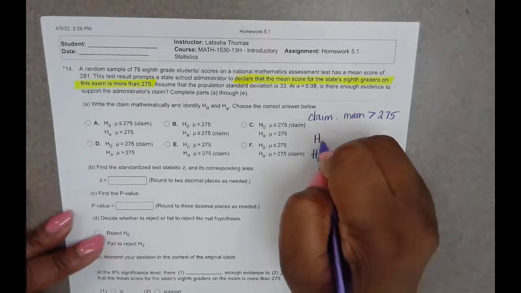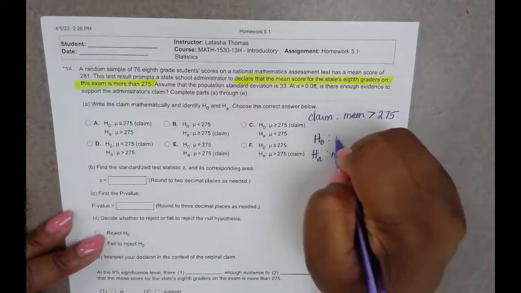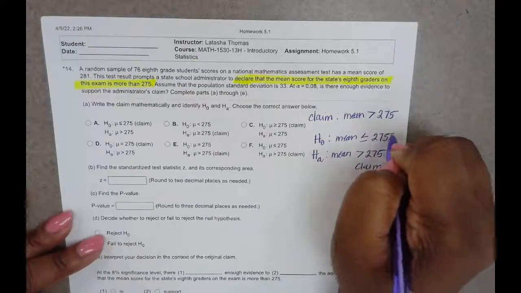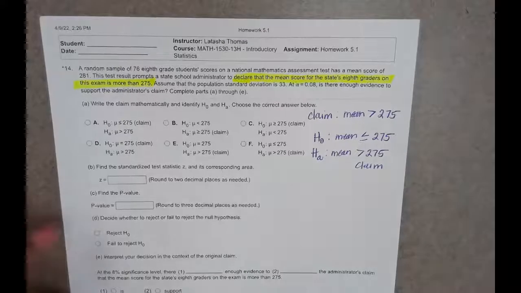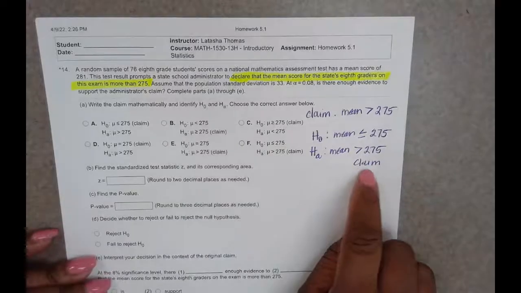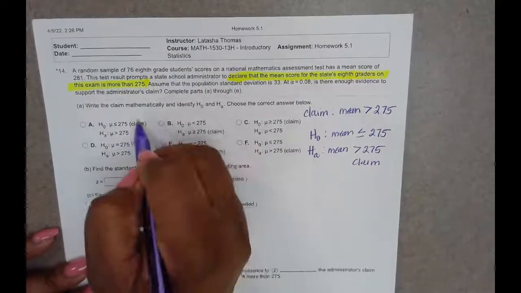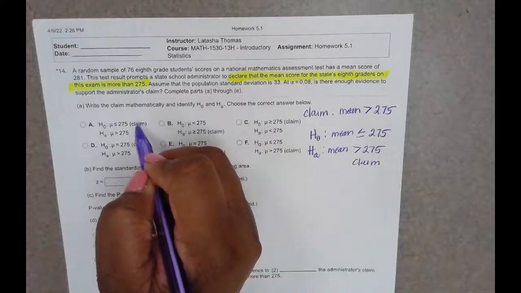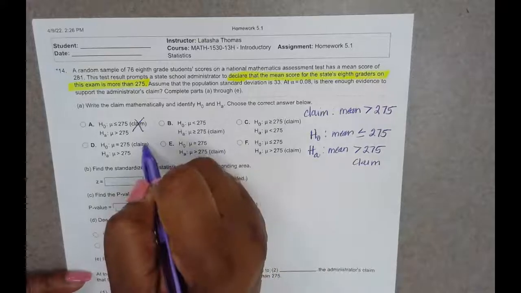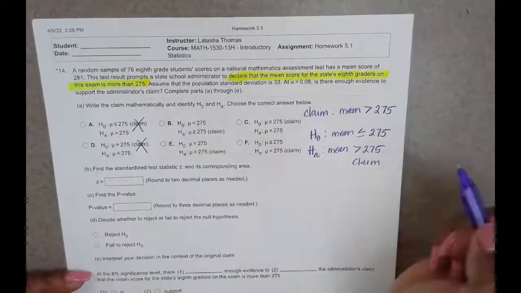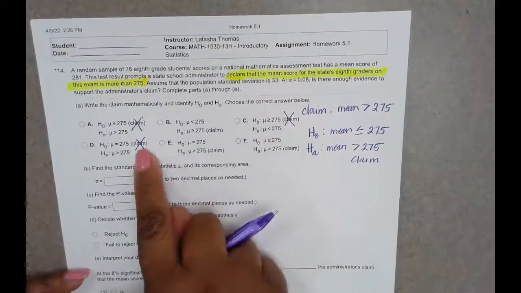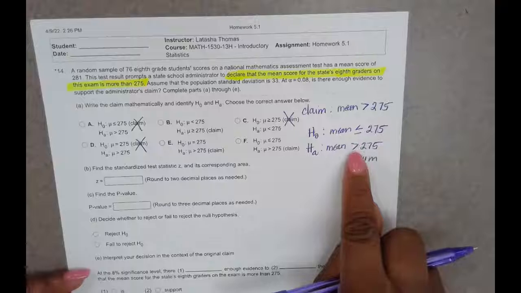The complement to that would be that the mean is less than or equal to 275. So I know my claim lives in the HA. So A can't be my answer. D can't be my answer. C can't be my answer, because they all have the claim in the null, and that's not true.